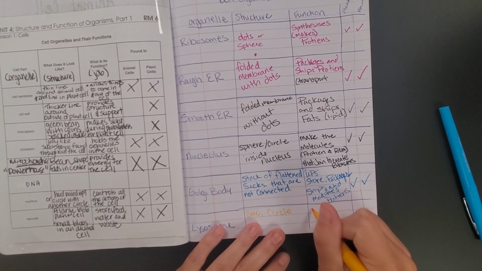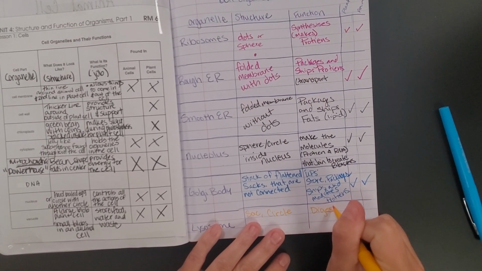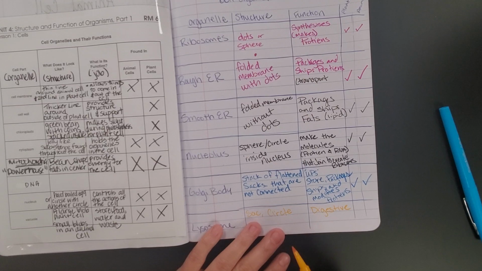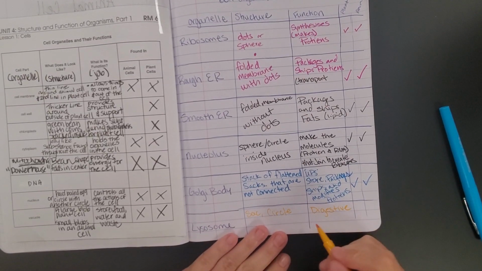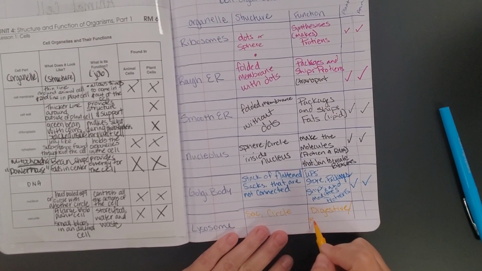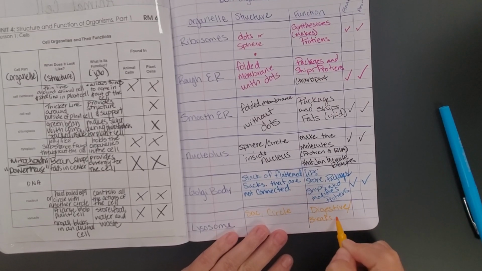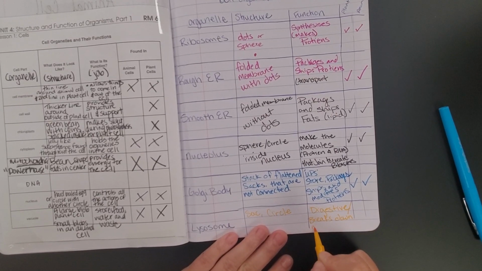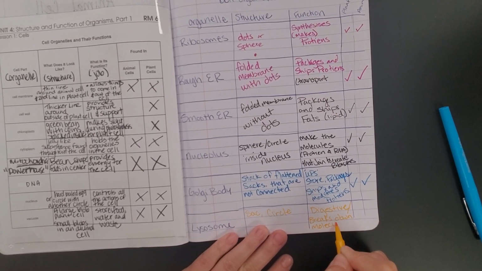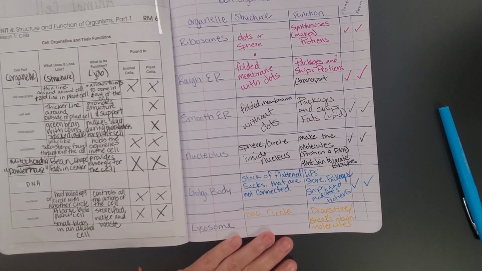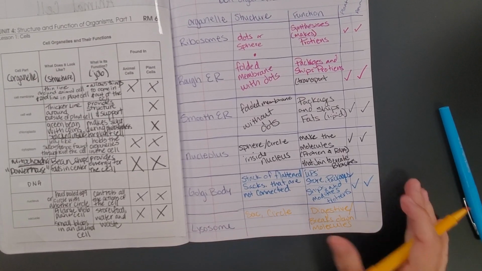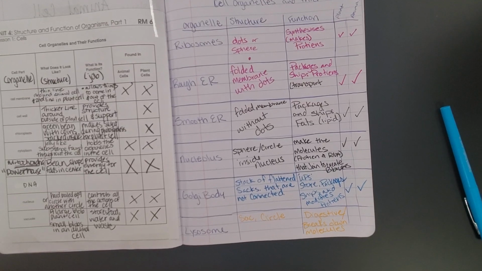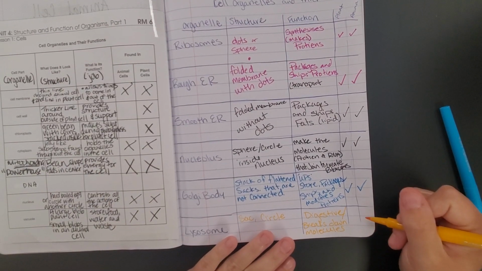It is the digestive organelle that breaks down molecules. All molecules. It can break down fats, proteins, enzymes, anything that the cell has in it, it can break it down and get rid of it. And it is found only in animals.